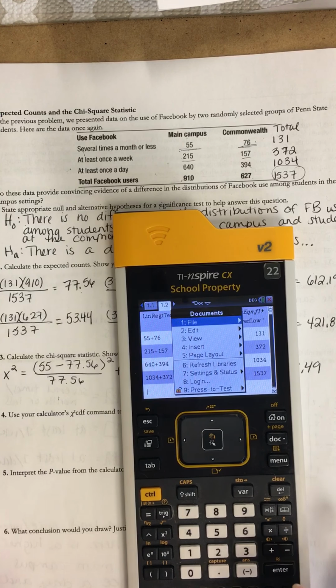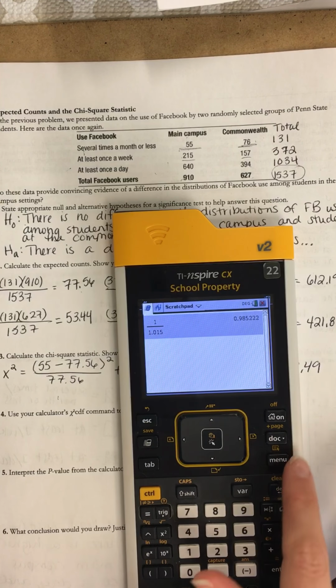Oh, I have a lot of stuff in here. Oh, this is not Scratchpad, that's why. Okay.